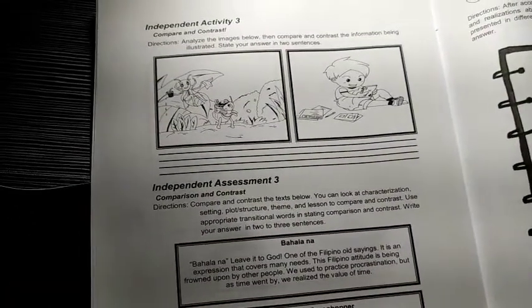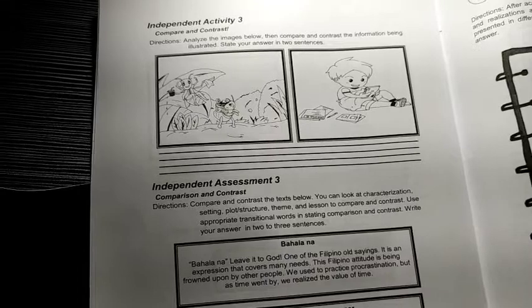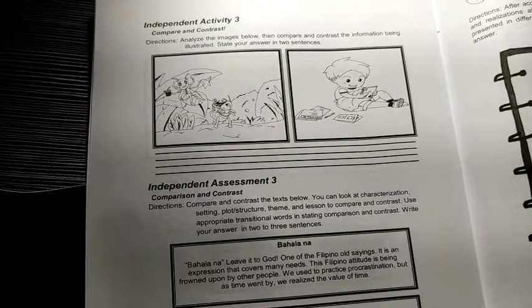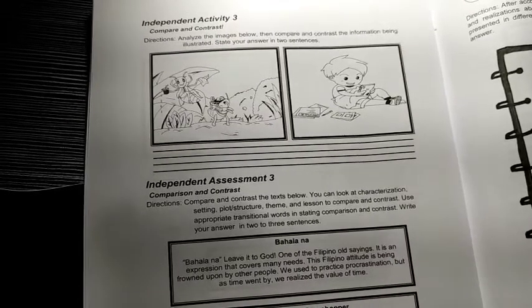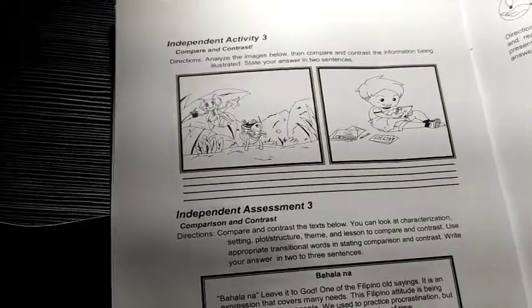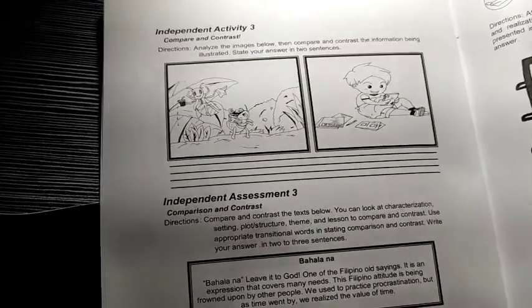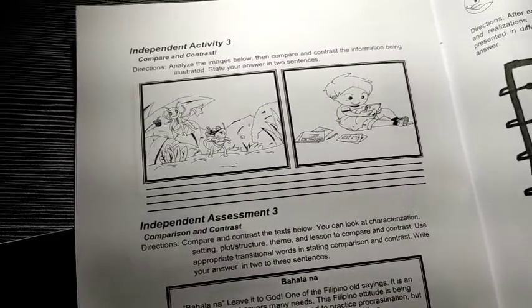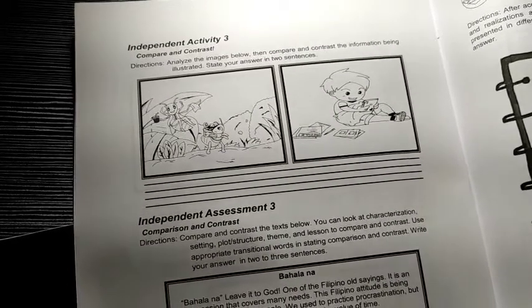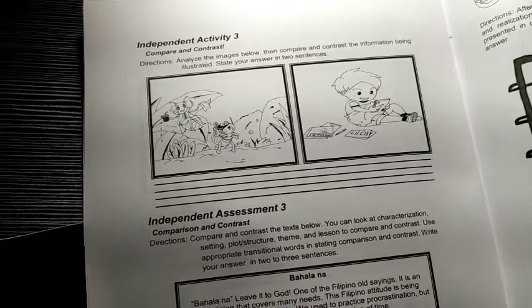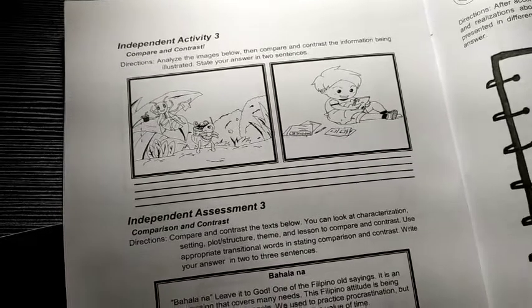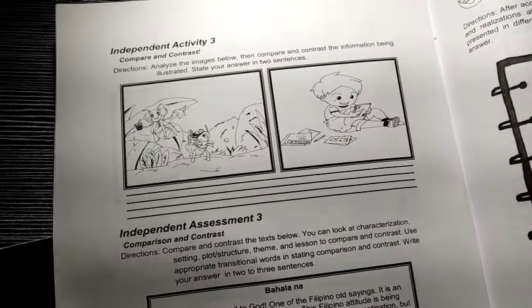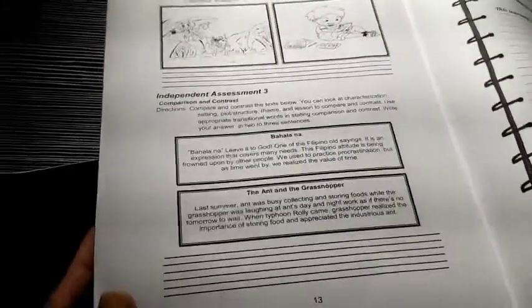Independent activity number 3. If in independent activity 1 it's only compare, and activity number 2 only contrast, now we have them both. The compare and contrast. Analyze the images below, then compare and contrast the information being illustrated, and then state your answers in sentences. So now we have the similarities and the differences.